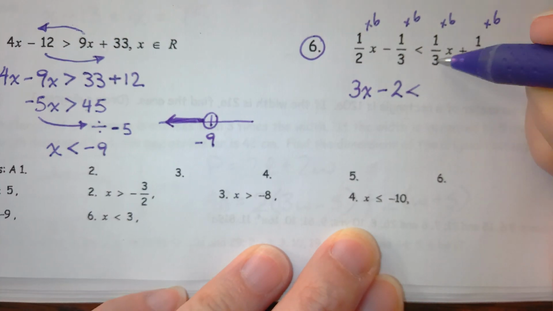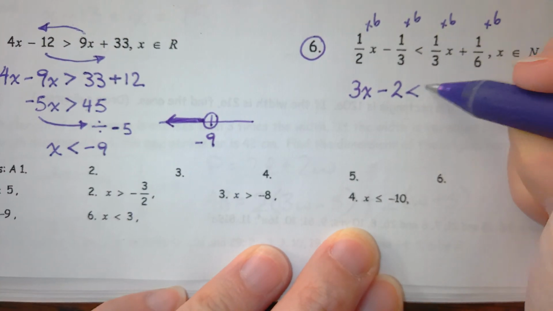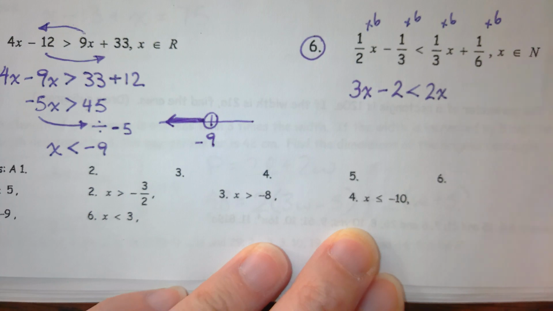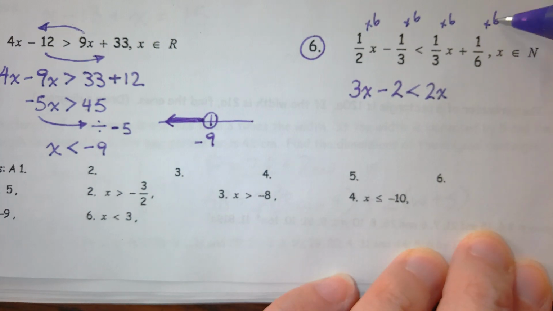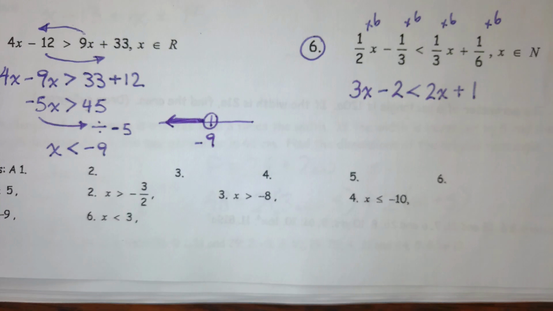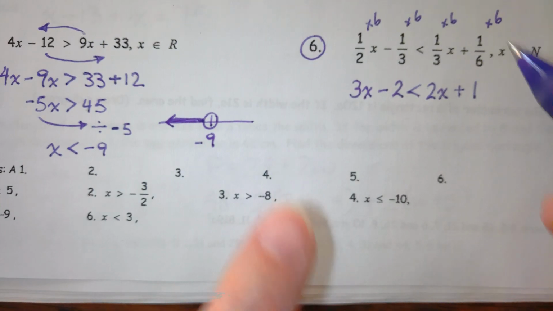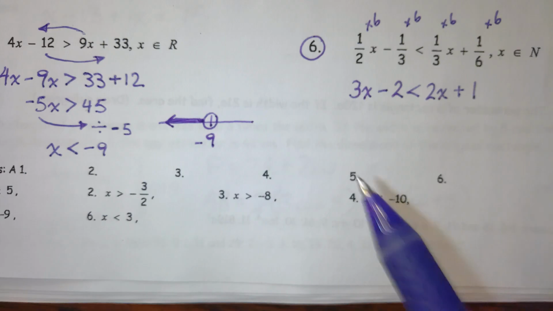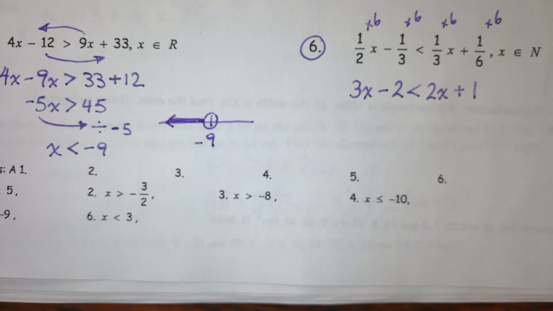Okay. And then same thing right here. 6 divided by 3 is 2. 2 times 1? 2. So 2x. And then last one. 6 divided by 6. 1 times 1? Uno. Oui. Okay. So one step, no more fractions. Okay, I have this nice and neat.